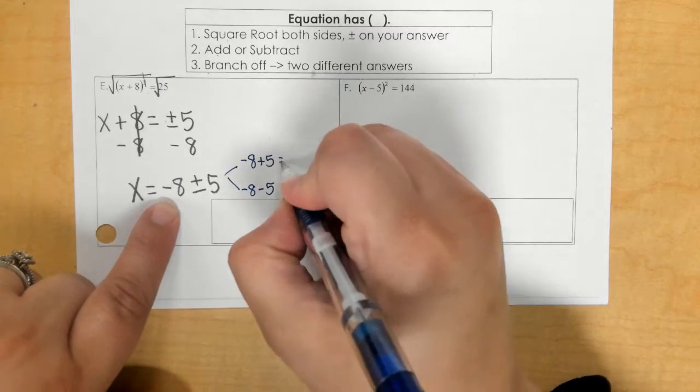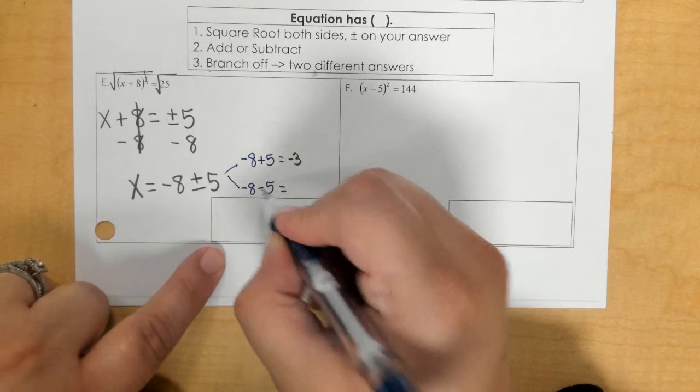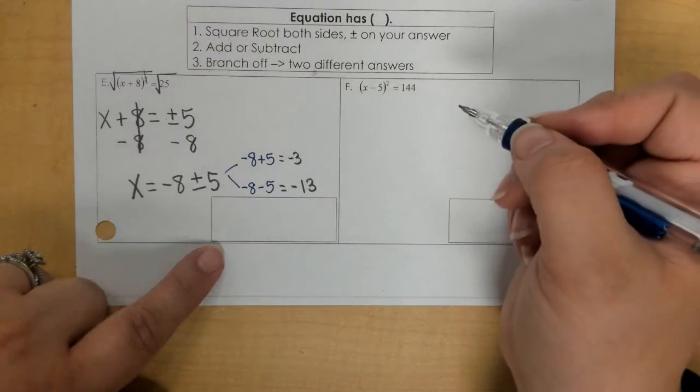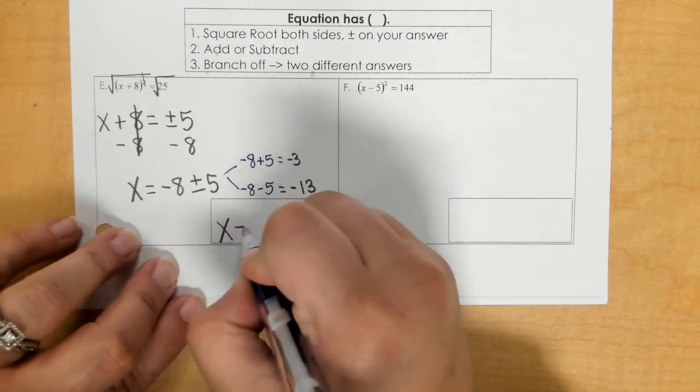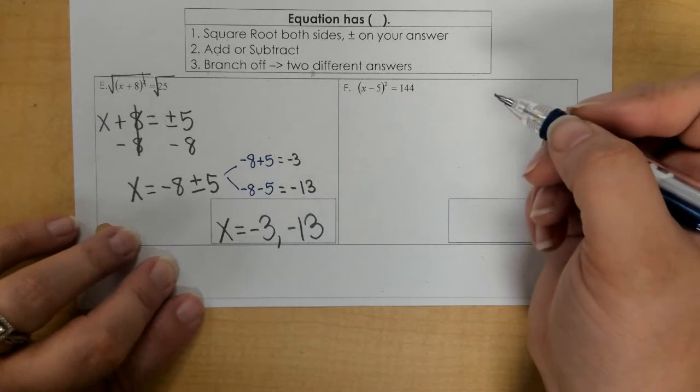Well, negative 8 plus 5 is negative 3. And if I have a negative plus a negative, I get a negative 13. I add and keep my sign. So my solutions are negative 3 and negative 13.